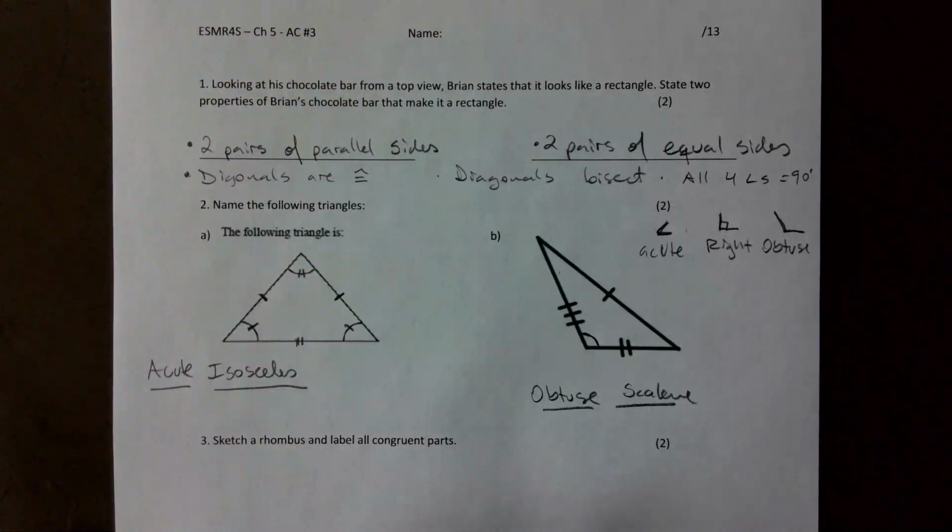Yes? I put obtuse for the first one. I thought the angles were bigger than that. This one looked bigger than 90 to you? Yeah. Sure. The province will be very clear on that. They'll put numbers in there most likely. So, fair enough.